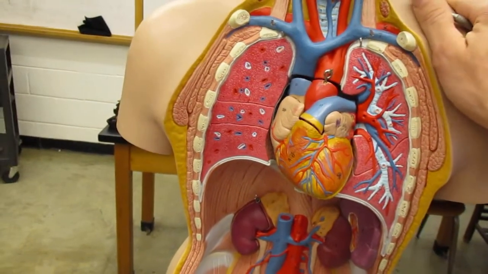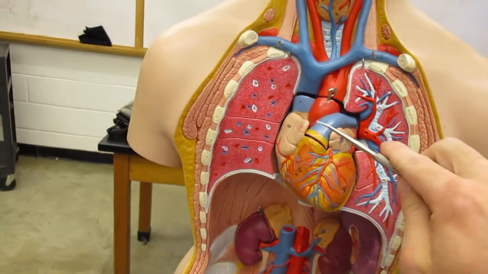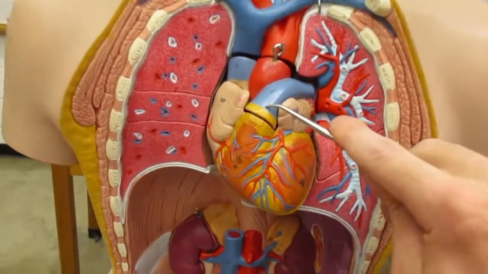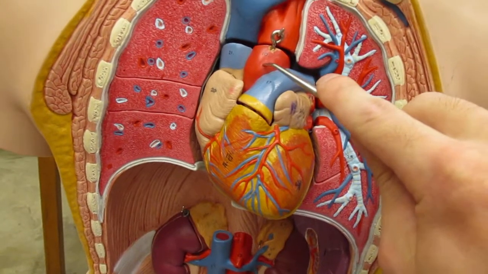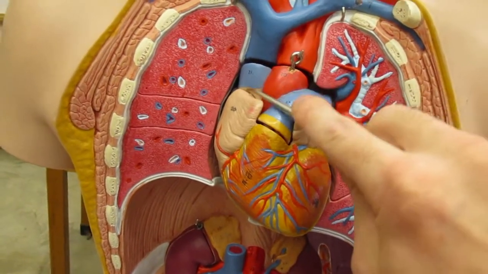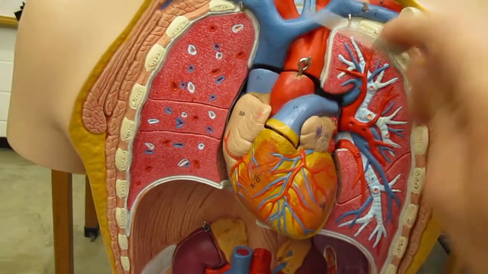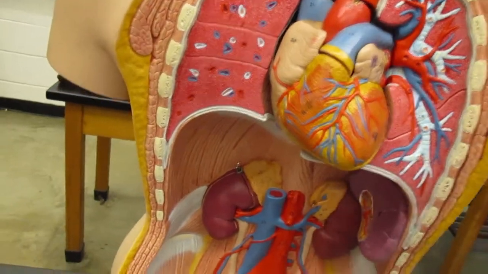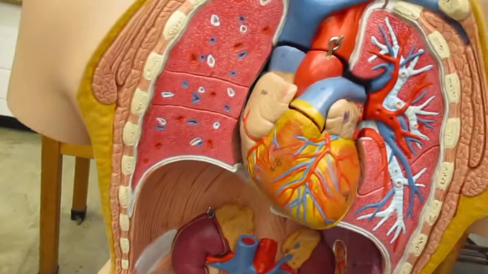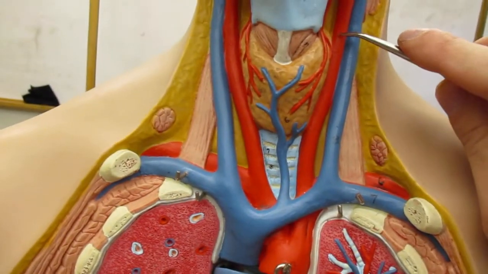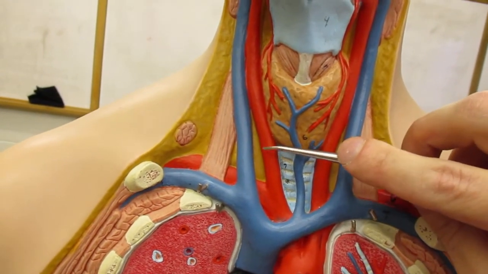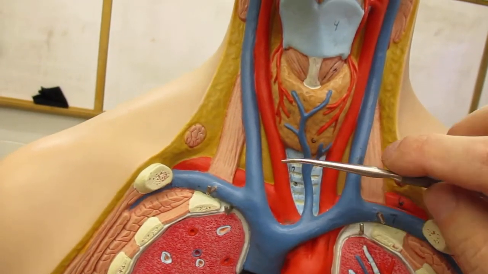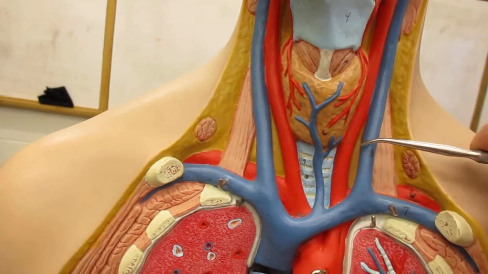Okay, so we have the heart, we have the pulmonary trunk, and then your aorta, and then your superior vena cava. Okay, so your carotid arteries here and here. Jugular veins here and here.